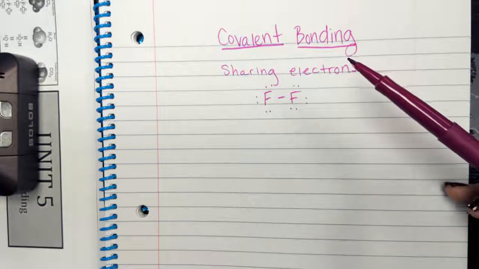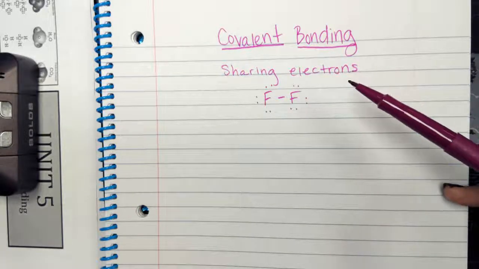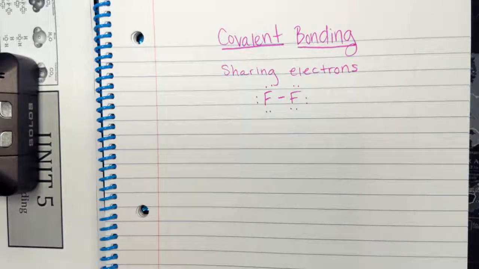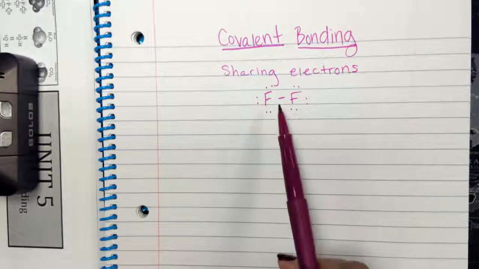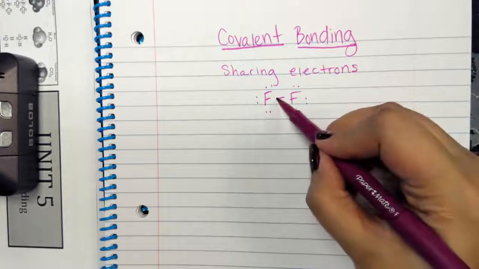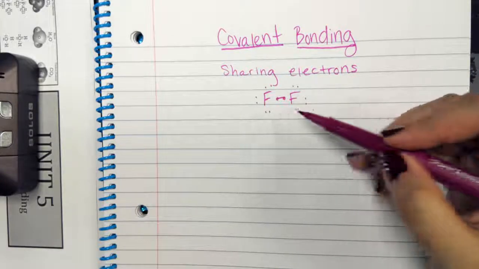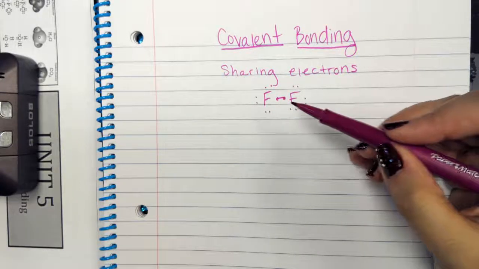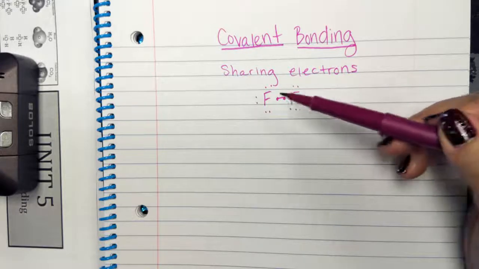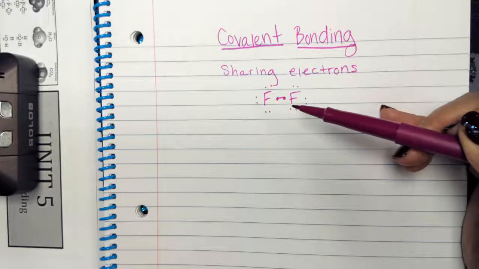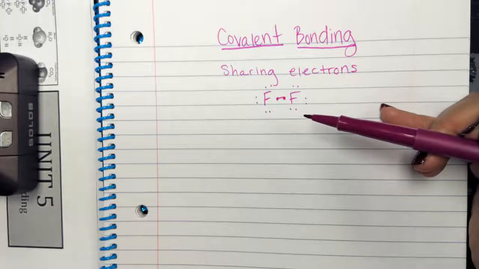So remember, covalent bonding is the sharing of electrons. So neither atom or neither element has full ownership over the electrons that are bonding together. That means these two electrons represented right here are not owned by either fluorine atom, but instead they are sharing. These two valence electrons are going to bounce back and forth equally around these fluorine atoms.